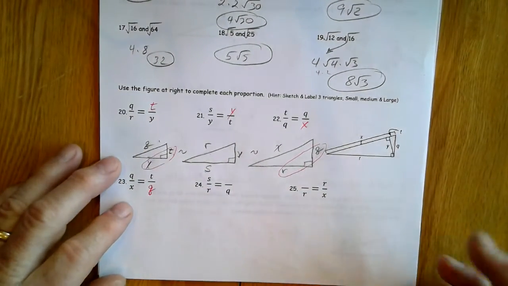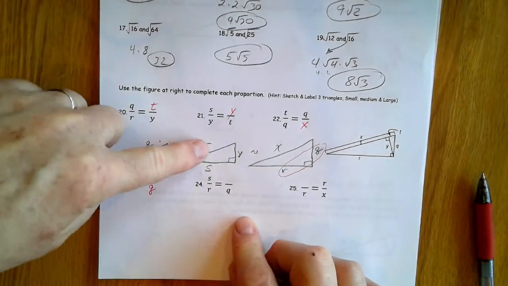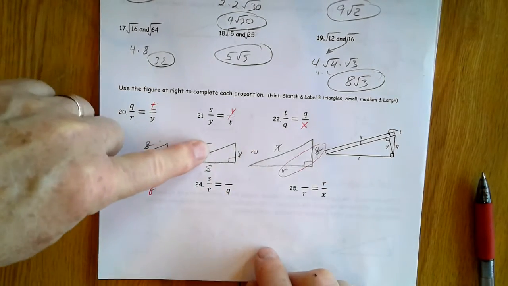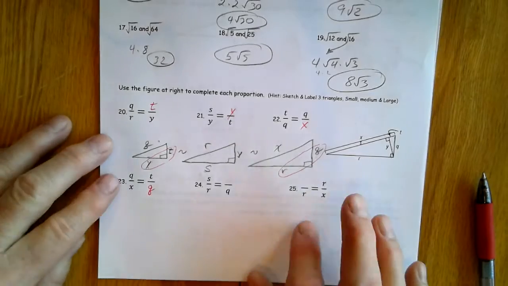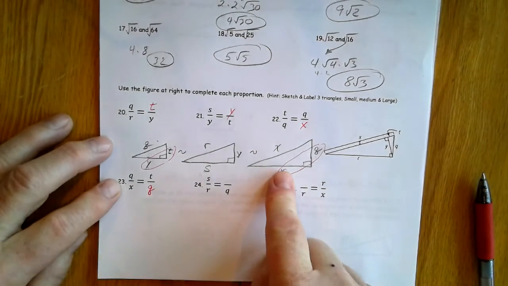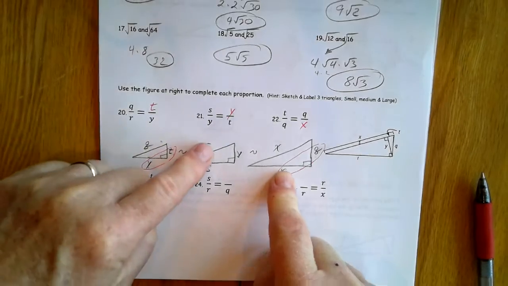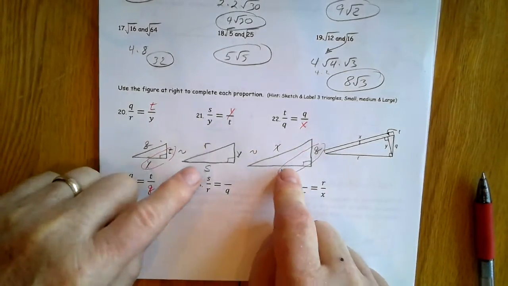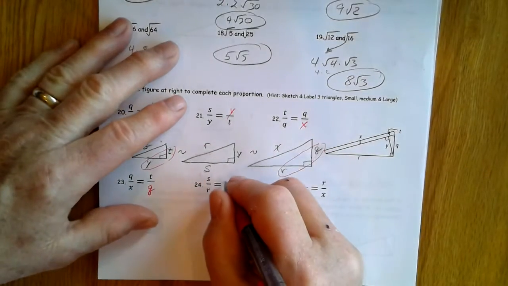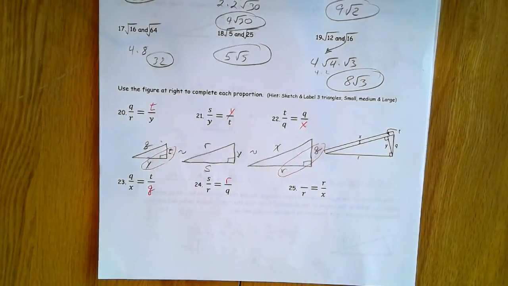So let's see. S is to R as, no Q in there. So S is to R. S is to R as R is to Q. See that? S is to R as R is to Q. That looks like a geometric mean too, doesn't it? So does this.